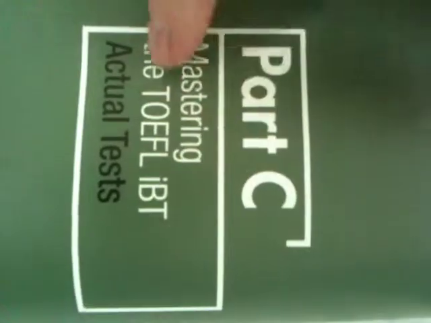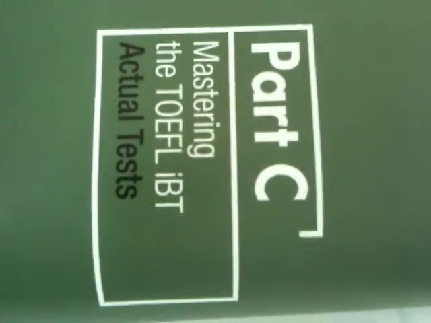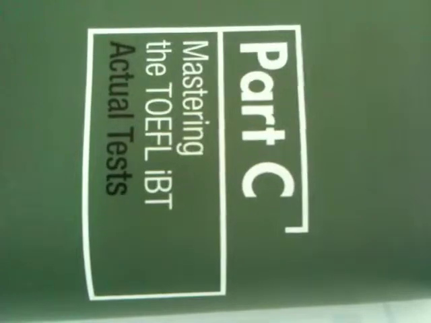Finally, we have Part C, which is Mastering the TOEFL IBT Actual Test. You have 2 full-length actual tests that include both conversations and lectures. This part gives you a chance to practice what you learned in the book.